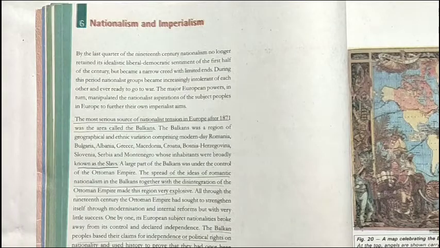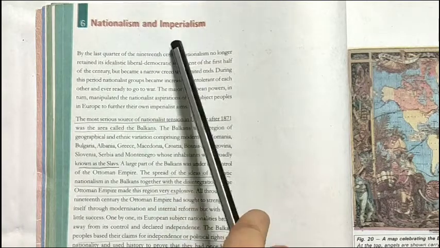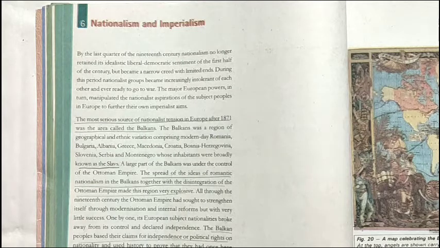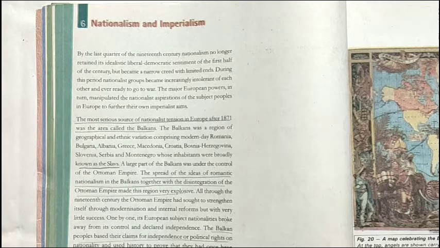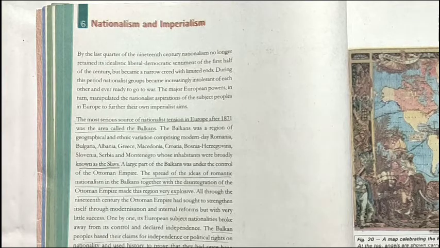Now let us look into our last section, nationalism and imperialism. Throughout the chapter, we have been discussing nationalism. But what is imperialism? Nationalism was based on common feelings of unity, but imperialism is a policy by which a nation dominates over others using its power. So during the last quarter of the 19th century, nationalism was turning away from its ideology. The nationalist groups wouldn't tolerate each other and they tried to dominate one another. The major European powers took advantage of this situation and imposed their imperialistic aims.